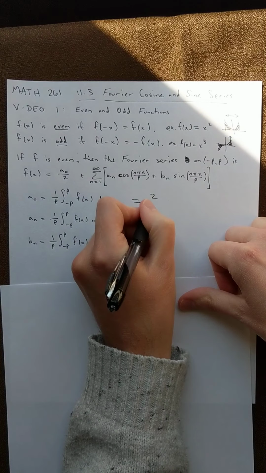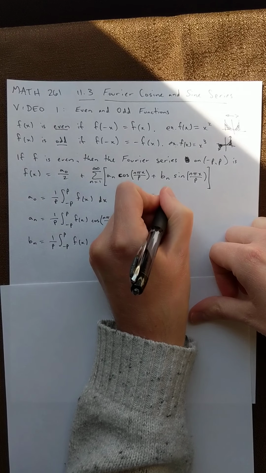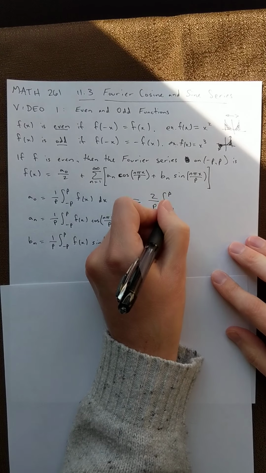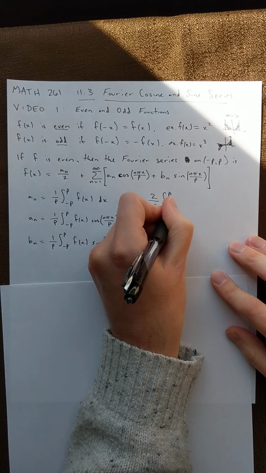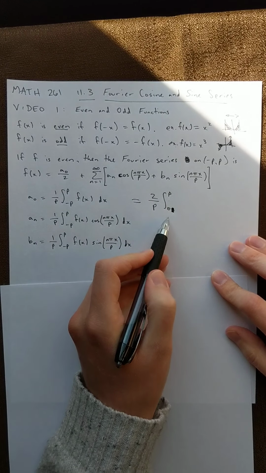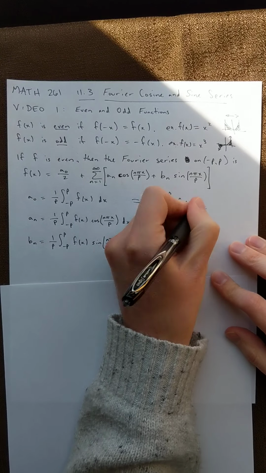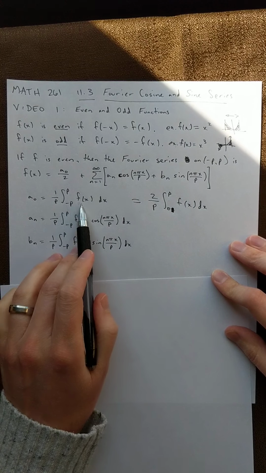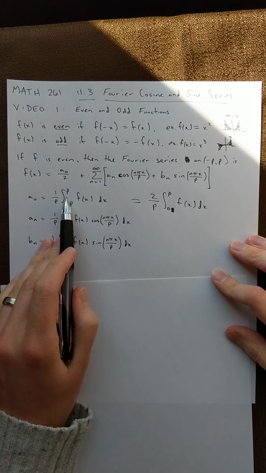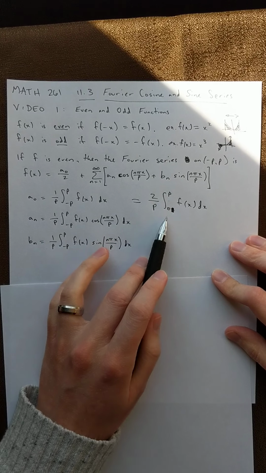So I'm going to make it 2 over p, just the right hand side, integral from 0 to p, f of x dx. This is because we're integrating an even function, and from -p to p we get the same area as doubling the right hand side.